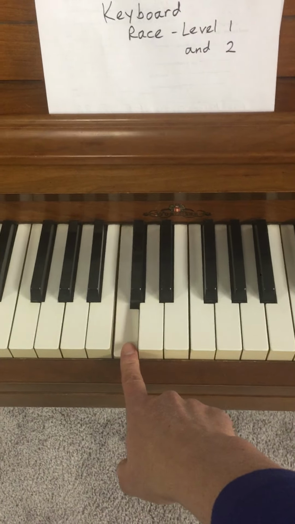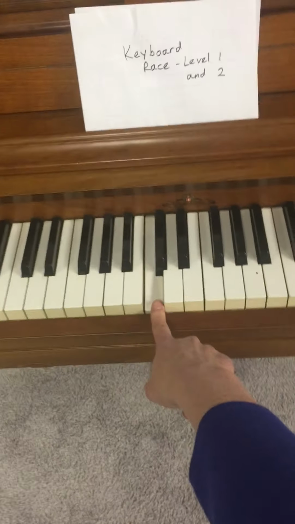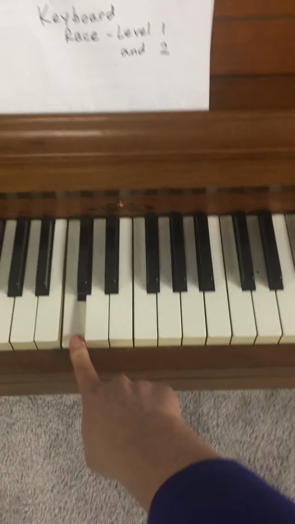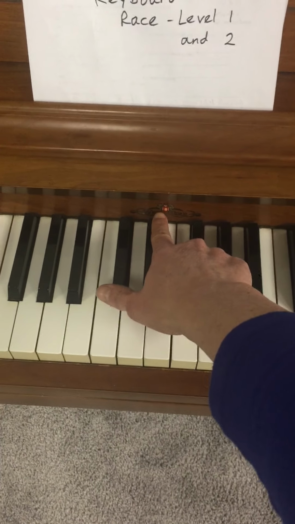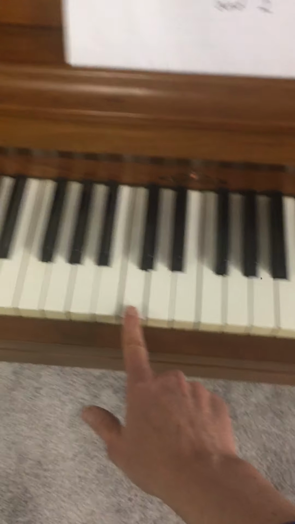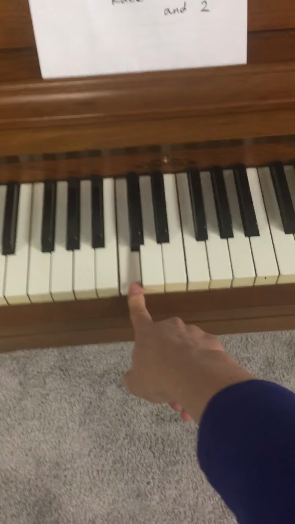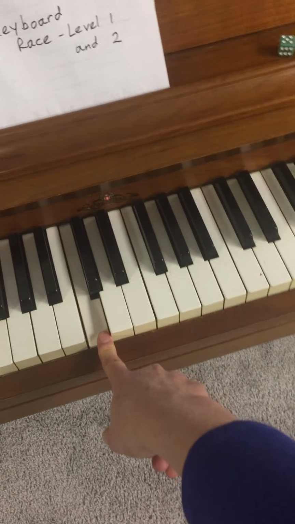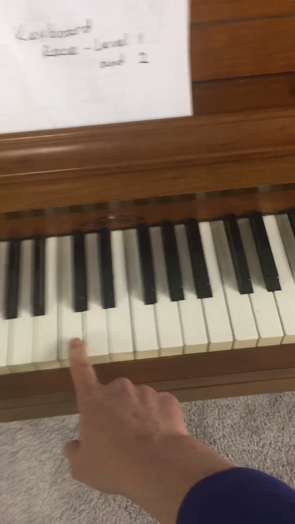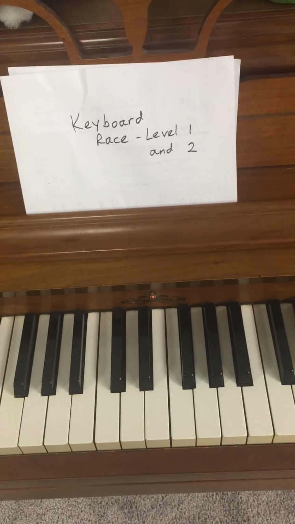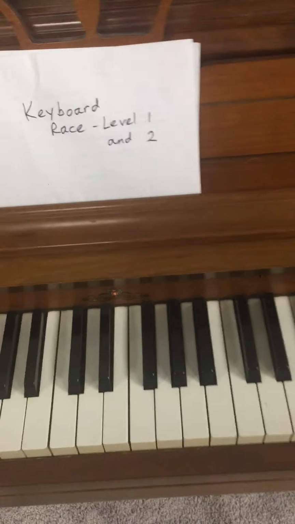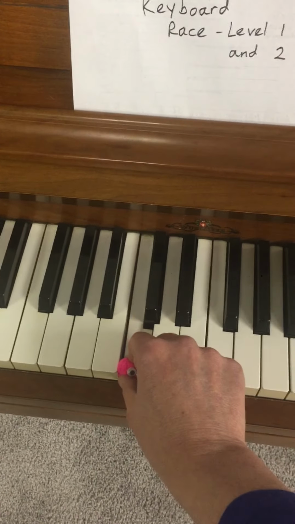Remember, middle C is the C that is in the middle of your piano. A lot of pianos have some sort of a label for the brand or the maker of the piano. That's how you can find your middle C. It's right there. If you're not sure where it is, you can just pick the C that's closest to the middle of your piano, depending on how big it is. Okay, that's level 1. Keep playing back and forth. Whoever gets to middle C first is your winner.